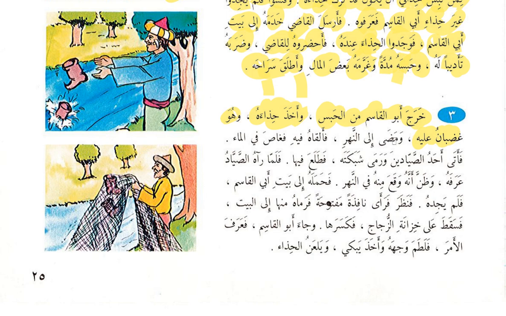Okay. وَمَضَى, then he went to the river. Mada means he went. Nahar means the river. فَأَلْقَاهُ, he threw. Alqa yulqi means throw. The past form of throw is threw. Throw is the present form. فَأَلْقَاهُ, he threw the shoes. فيه means in the nahar, in the river.